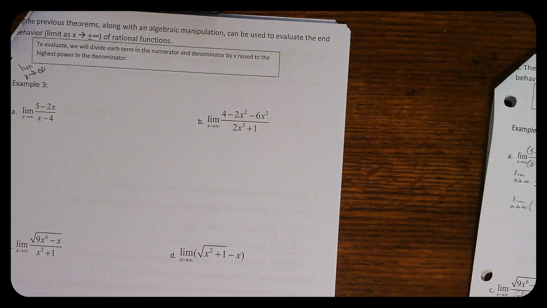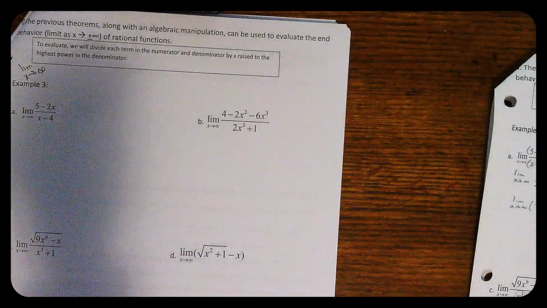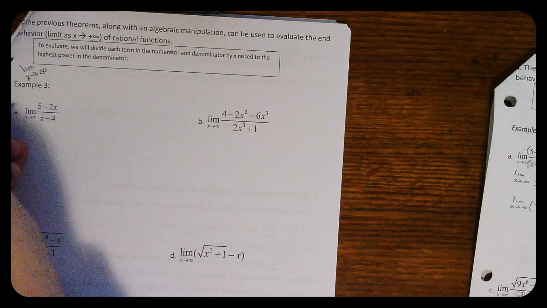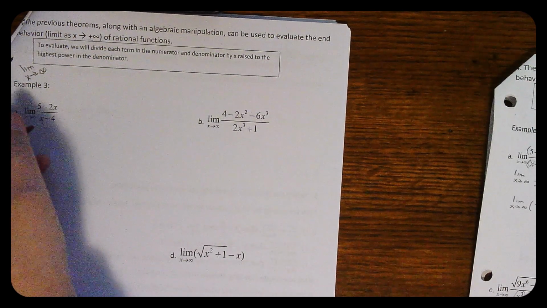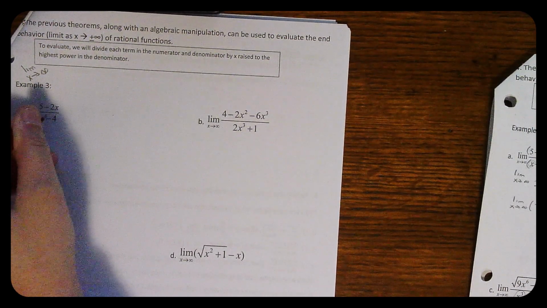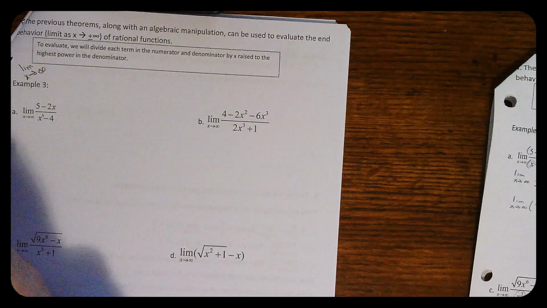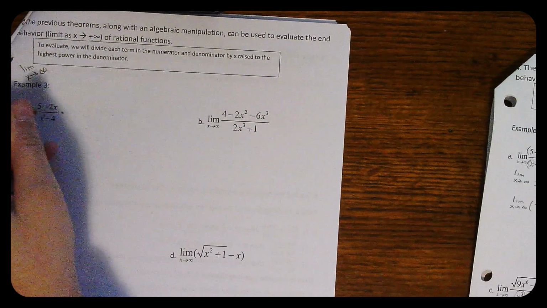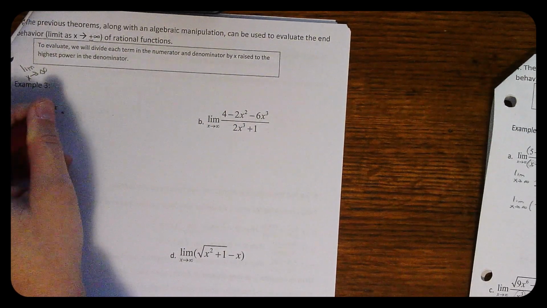So what this is saying is if you want to find the limit as x approaches infinity and you want to show your work, you're going to look at this denominator, and the highest power in the denominator is x to the 1. I'm going to show all my work here so you can see that it's algebraically accurate to do this.